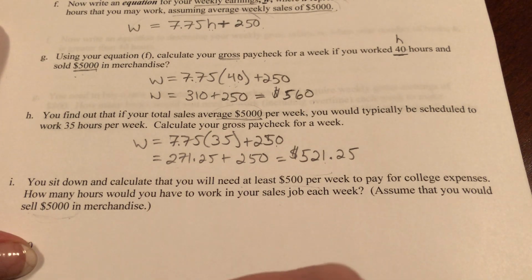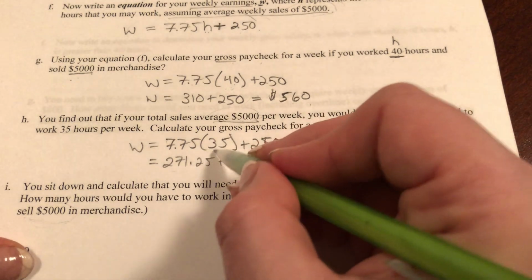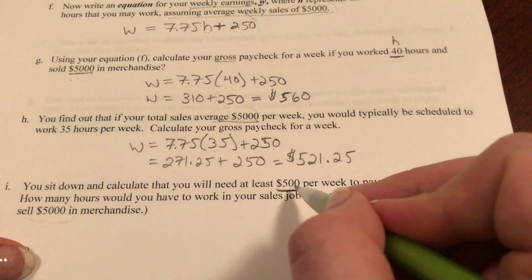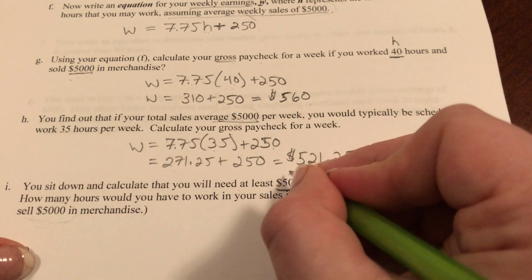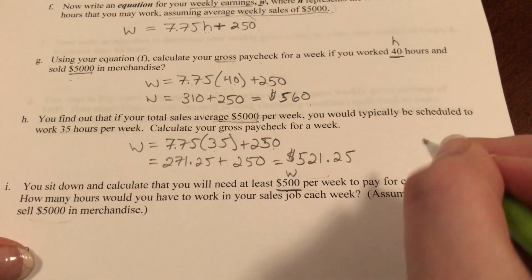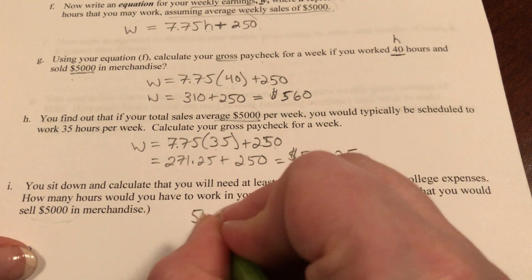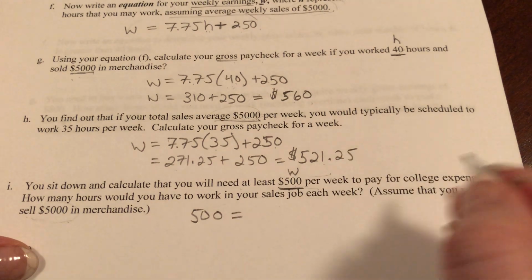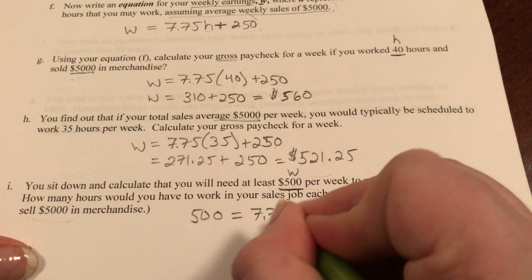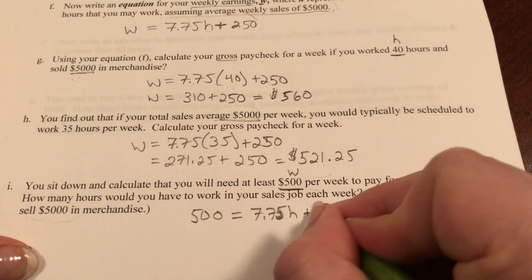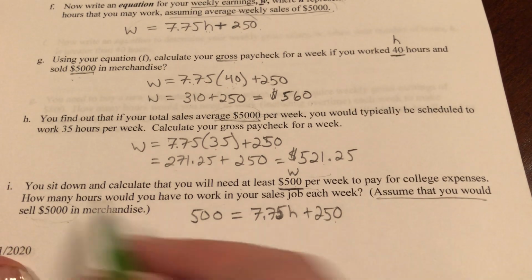You're going to sell 5,000 in merchandise. Now this 500, previously we had been putting numbers in place of H because we had hours. This right here is supposed to be our weekly pay, which would be the W. So we're not putting anything in for H, we're going to have to solve for H. What we're going to do is set 500 equal to 7.75 times H plus 250. Now I'm still keeping that 250 because it told me to assume that I would sell 5,000 in merchandise.